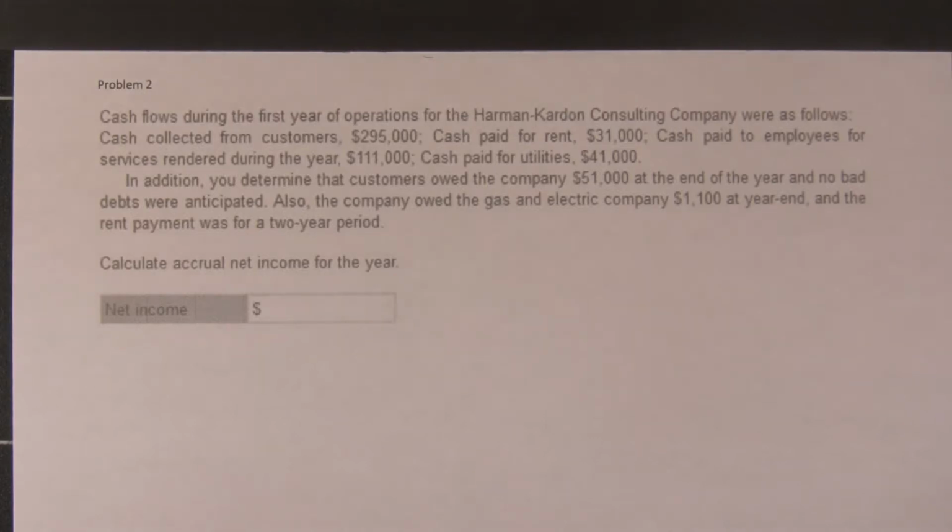Okay, our next problem in this intermediate module asks us to look at some information for this corporation and figure out their net income by the accrual basis. So let's go through, and I'm an old style accountant. I believe in ticking and tying. So when I use a number, I tick it off.